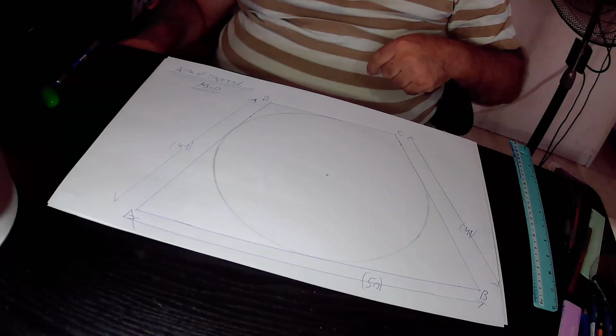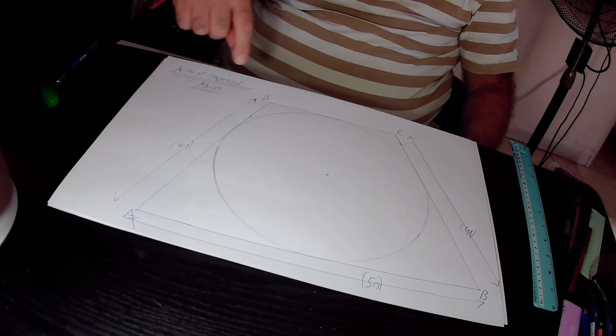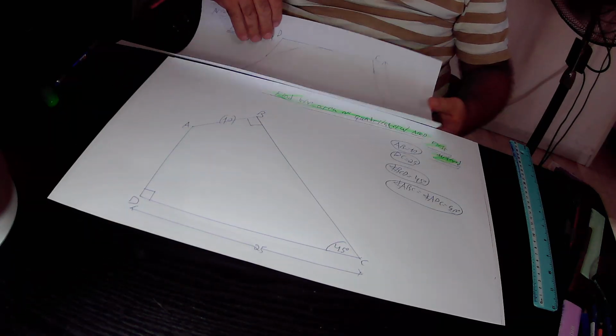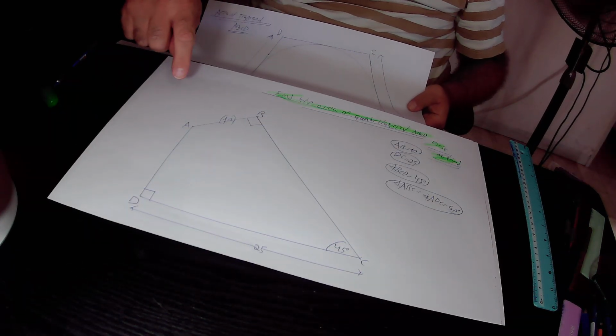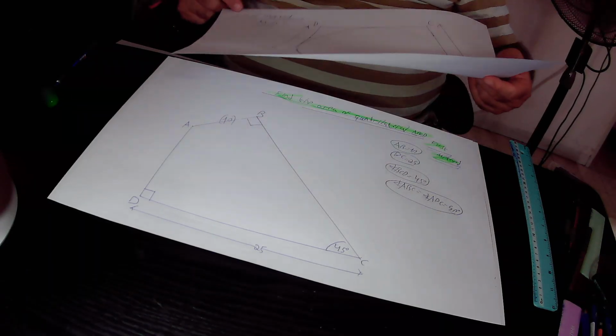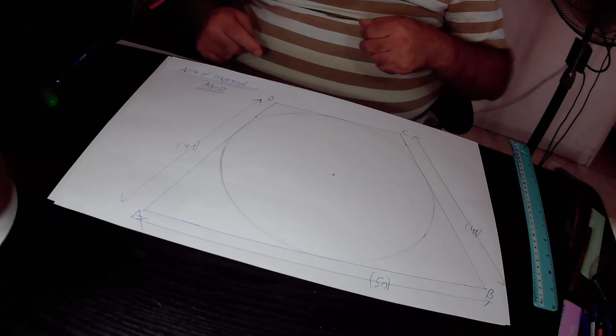And now in this lecture we'll answer two questions. In the first question we find out the area of this trapezoid ABCD, and in the second question we find out the area of this quadrilateral ABCD in two different methods. So we start with the first question.